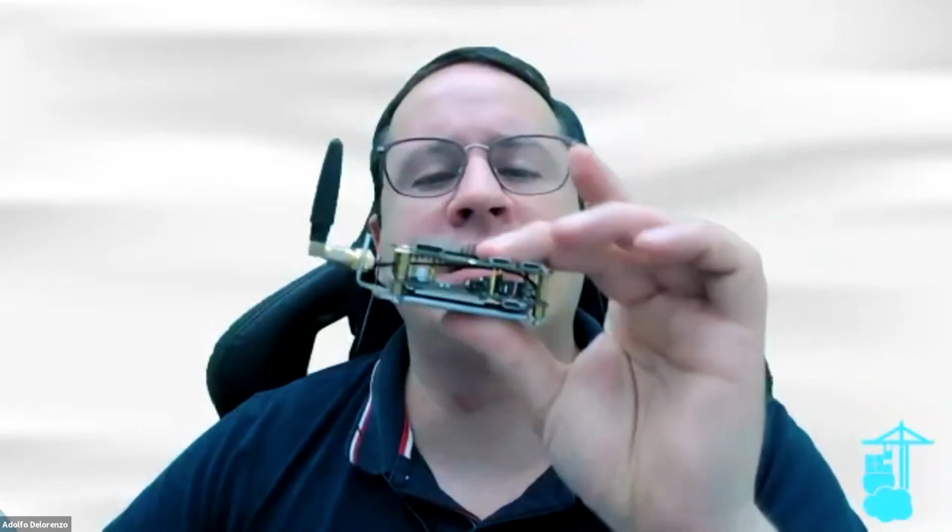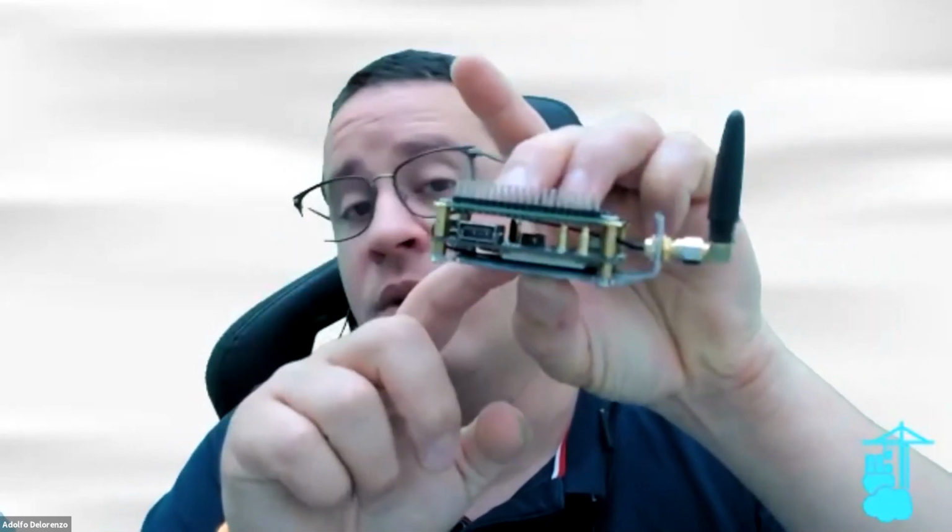You see, it's tiny and it connects. It's got these pogo pins that you connect to the Raspberry Pi directly. In this case these pogo pins are only compatible with the Raspberry Pi Zero, but you can use it on anything, not necessarily just a Raspberry Pi.